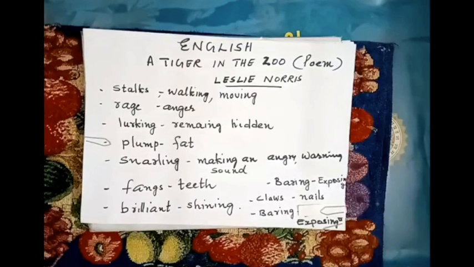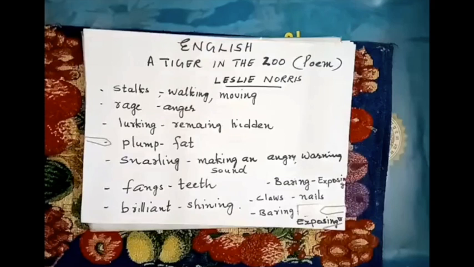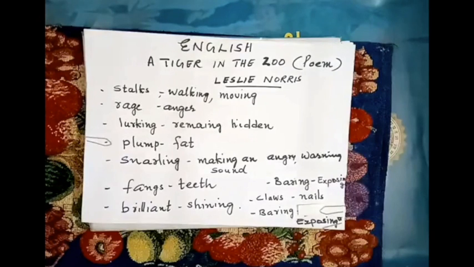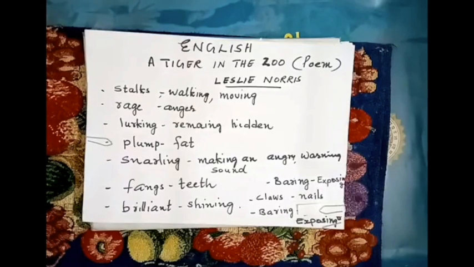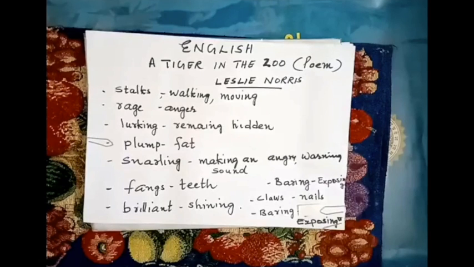Okay, now I will read the first stanza, then I will explain. He stalks in his vivid stripes a few steps off his cage, on pads of velvet quiet, in his quiet rage. So the poet says that the condition of the tiger in the zoo, in the cage.